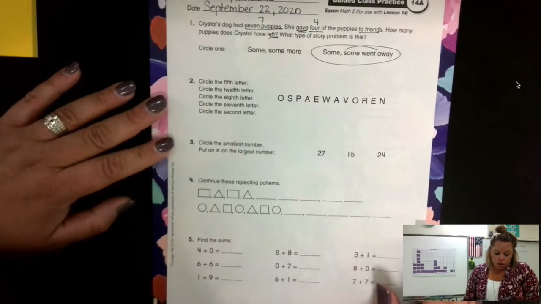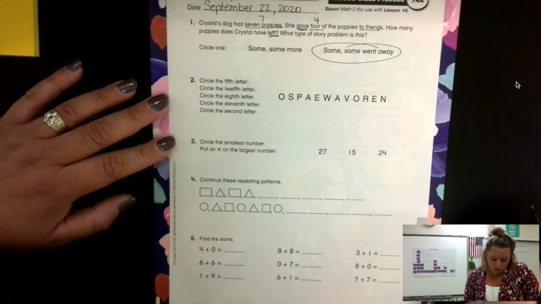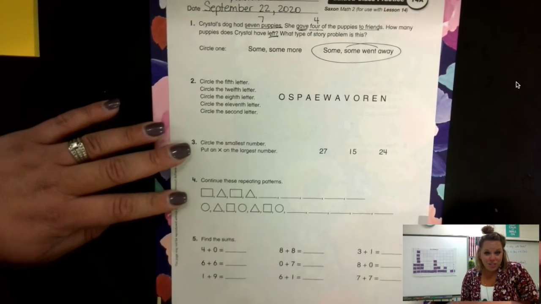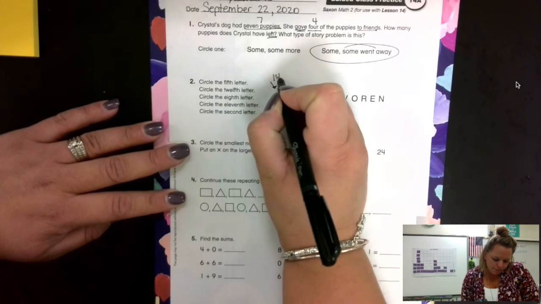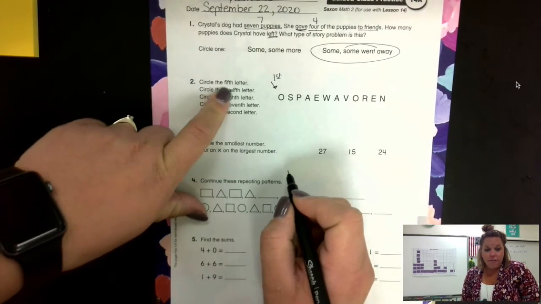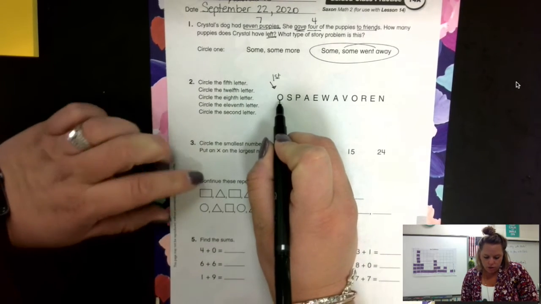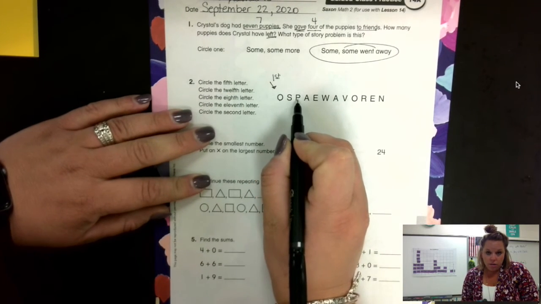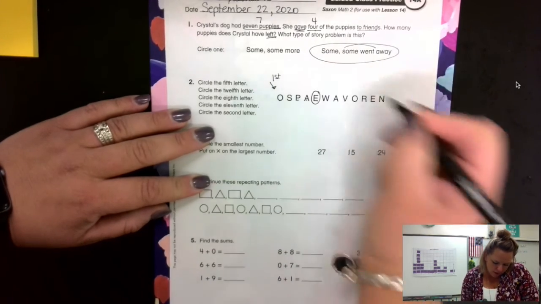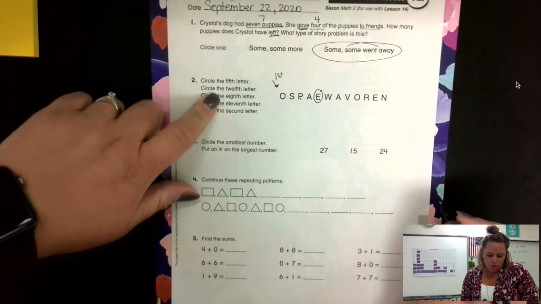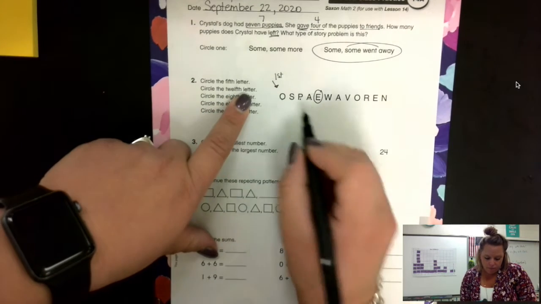Number 2, we are going to circle some letters. This looks like ordinal position, which we just learned about today. Remember, first is over here. Circle the 5th letter. First, second, third, 4th, 5th. Okay, circle that E. Circle the 12th letter.